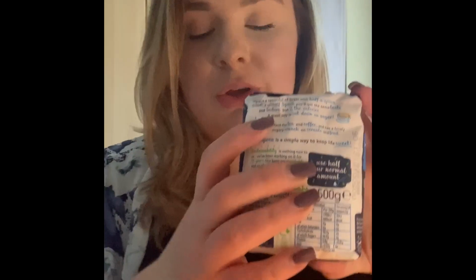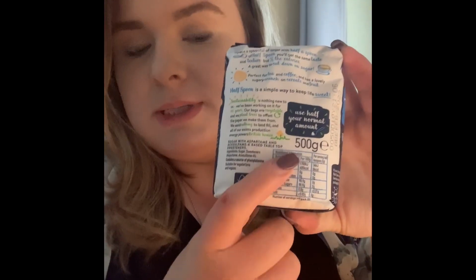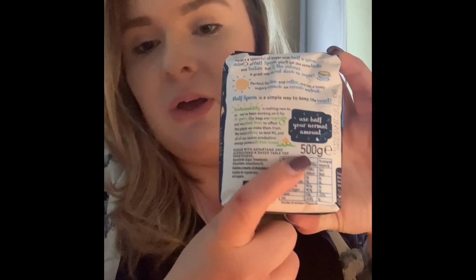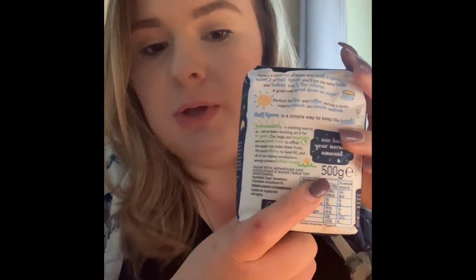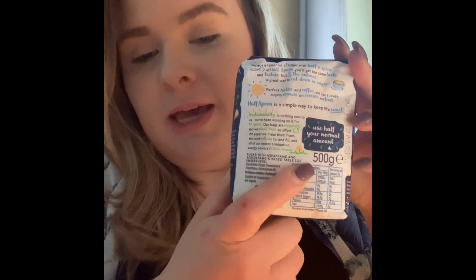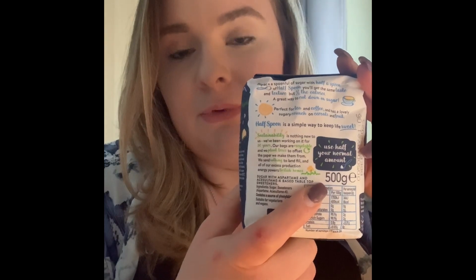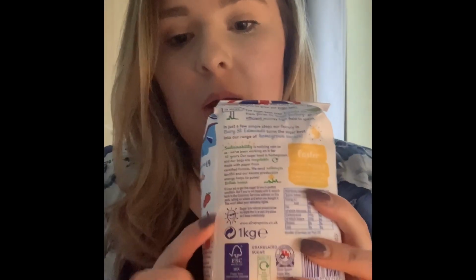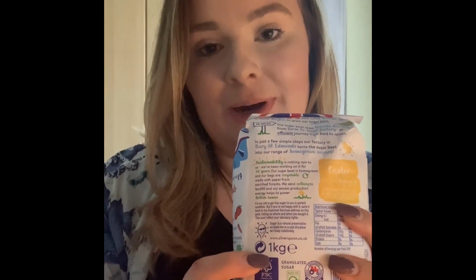But before we move on, I just wanted to show you how you can sometimes see the mass of something on things that you buy from the shop. So if I look at this bag of sugar, it weighs 500 grams. Whereas this bag of sugar weighs 1 kilogram.